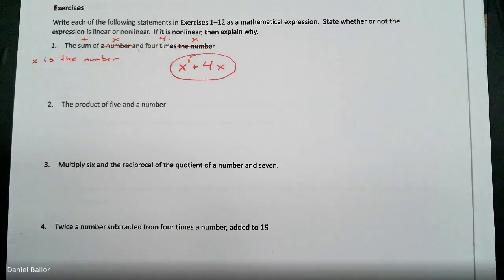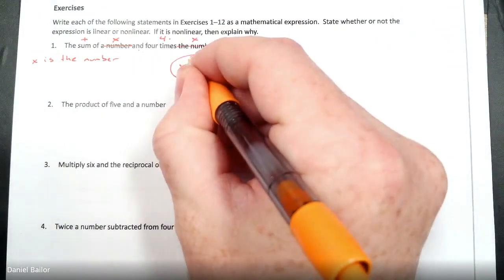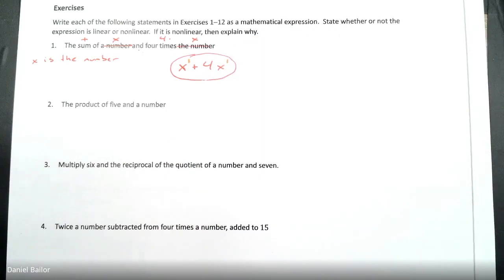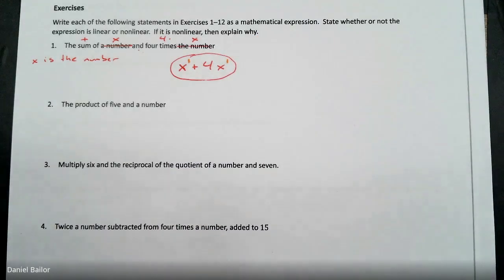It's really just a 1 there. It's just mathematicians decided that we don't have to write the 1 because we'll all just remember that it's really there. So this x has an exponent of 1. This x has an exponent of 1. It just takes extra time and ink to write, so it's just easier if everyone just agrees we know the exponent is 1, so we don't have to write it.